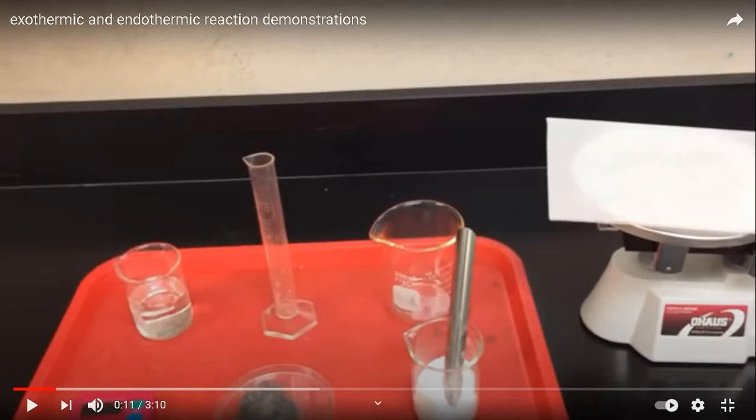I want you to write a lab report about this experiment. What are the tools used? What is the procedure to do this experiment? What are the observations? Then you have to write the conclusion. Listen carefully and be ready to make the scientific report, and you have to send me your lab report. This experiment is very important to understand the exothermic and endothermic reaction. Listen carefully.